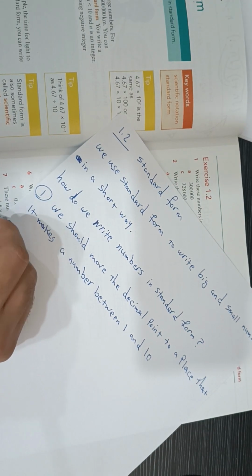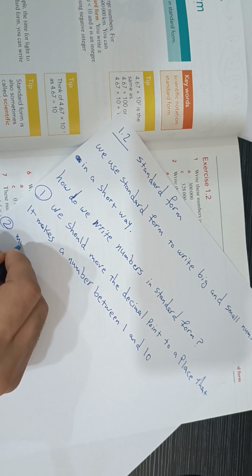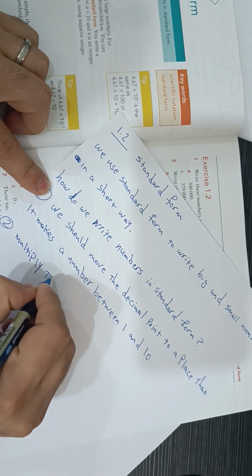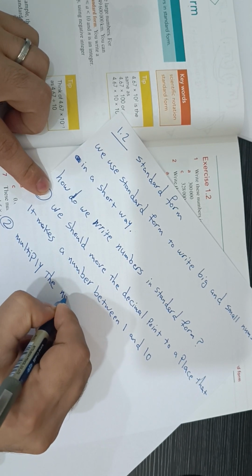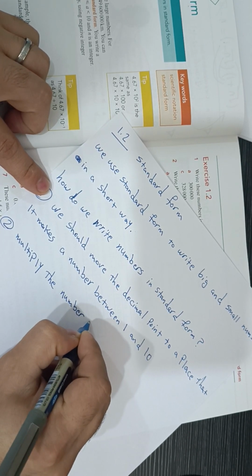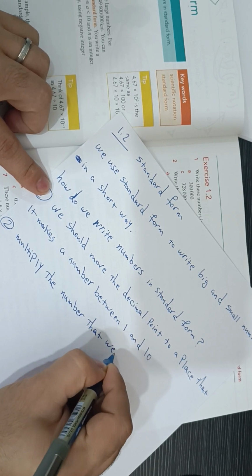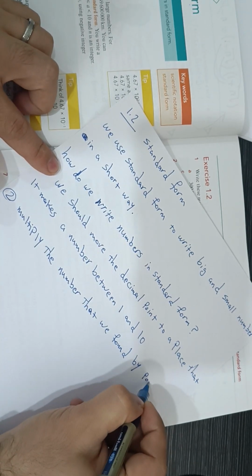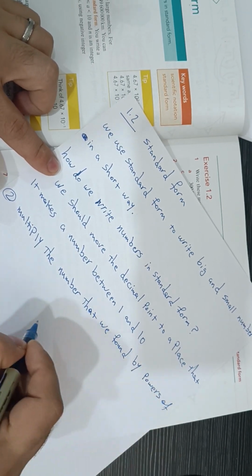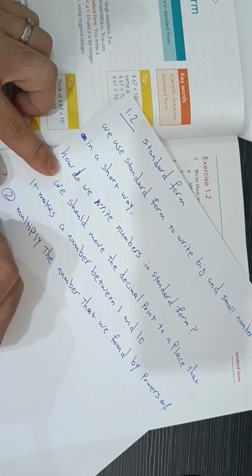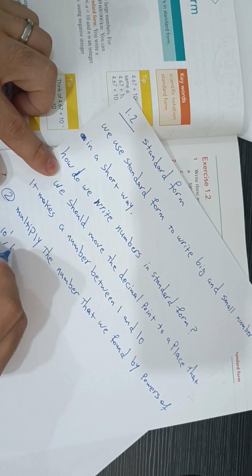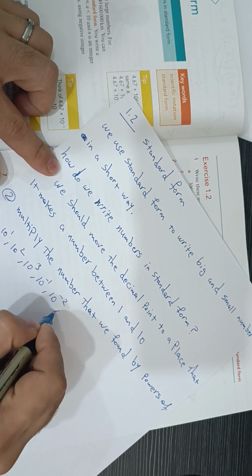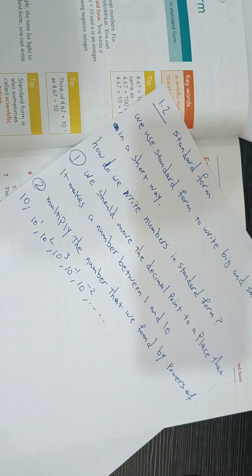The second step is to multiply the number that we found by powers of 10. Powers of 10. What are the powers of 10? Like 10 to the power of 1, 10 to the power of 2, 10 to the power of 3, or 10 to the power of -1, 10 to the power of -2, and it goes on like this. So these are the powers of 10.